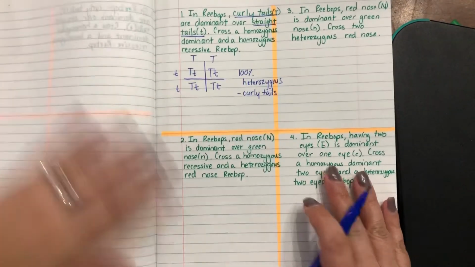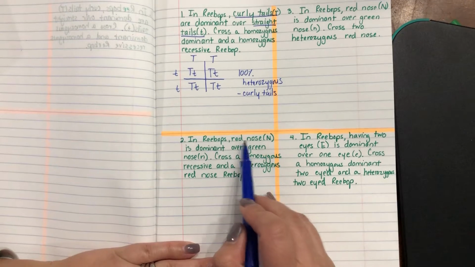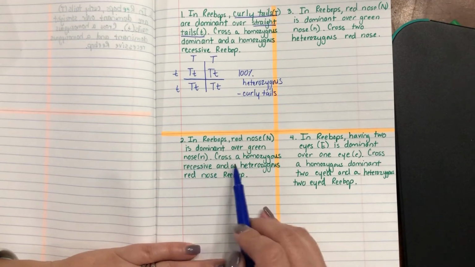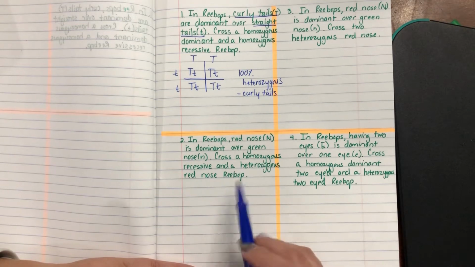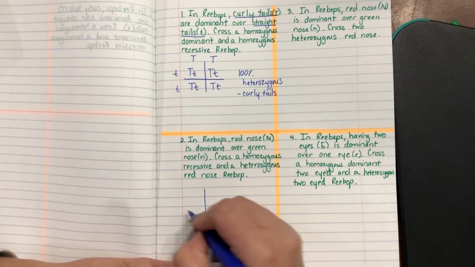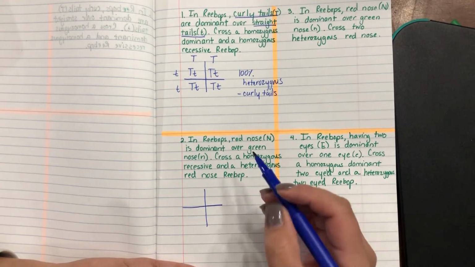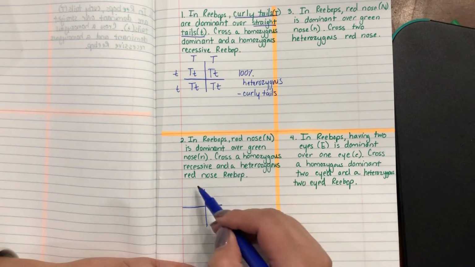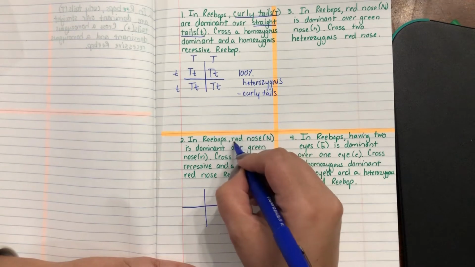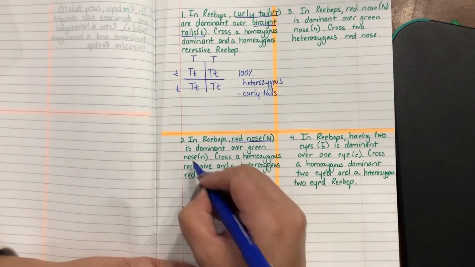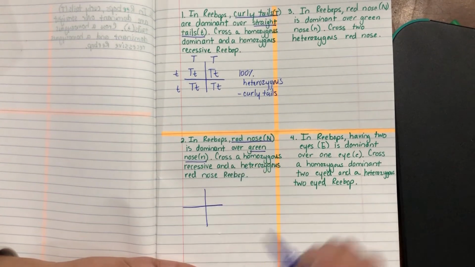Number two says, in rebops, red nose is dominant over green nose. Cross a homozygous recessive and a heterozygous red nose rebop. So once again, first thing I need to do is find the parents. And again, it doesn't matter if one parent's here and the other one's there, or you flip them. The red nose is a capital N and the green nose is a lowercase n.